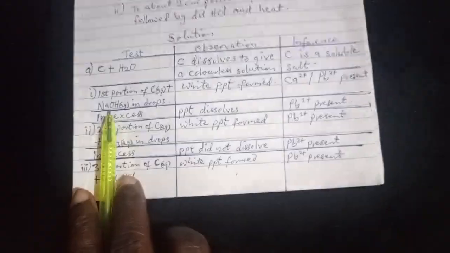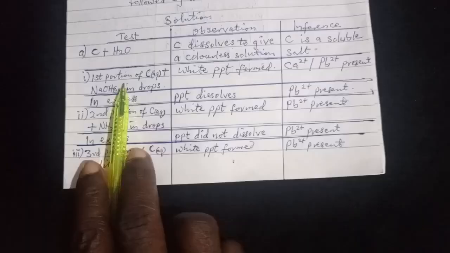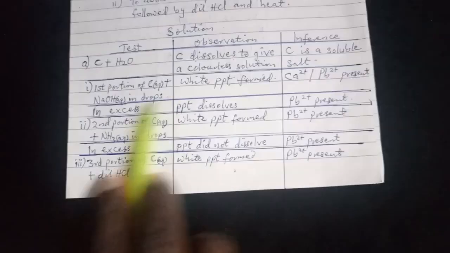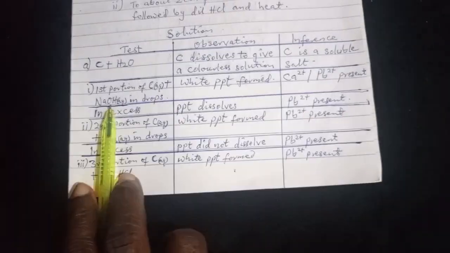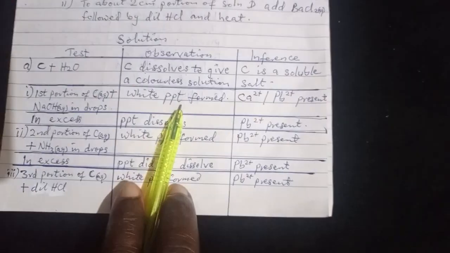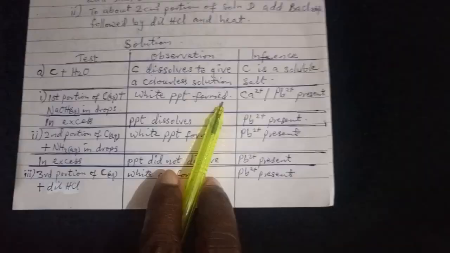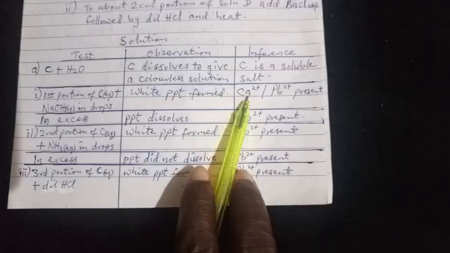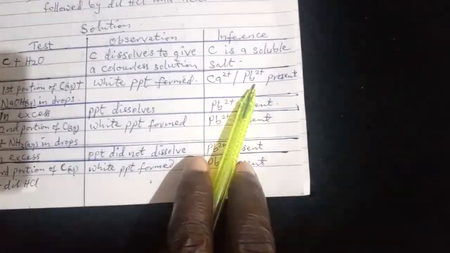So now, moving forward, take the first portion and then add NaOH aqueous. When you do that, in drops, white PPT is formed. And that white PPT that is formed is telling you that either Ca2+ or Pb2+ is present in that solution.